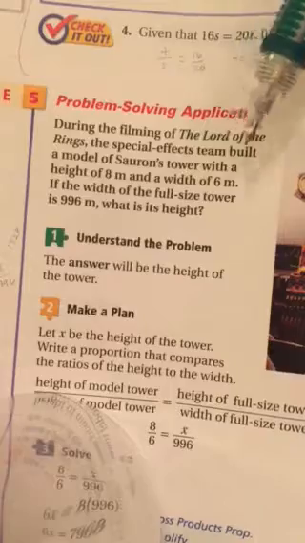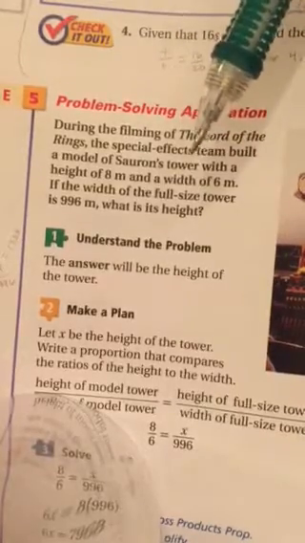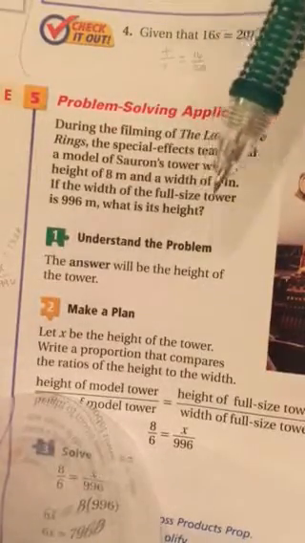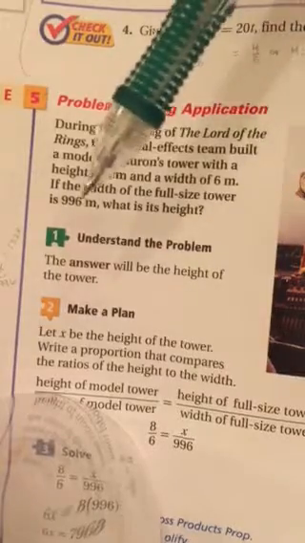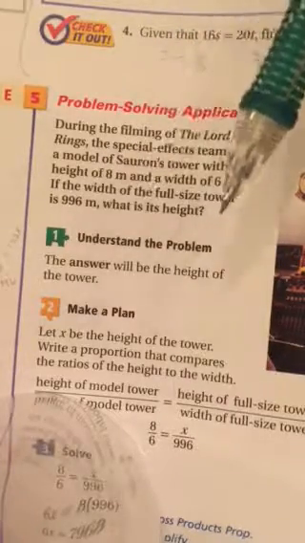During the filming of The Lord of the Rings, the special effects team built a model of Sauron's tower, I have no idea if I said that right, with a height of 8 meters and a width of 6 meters. If the width of the full-size tower is 996 meters, what is its height?